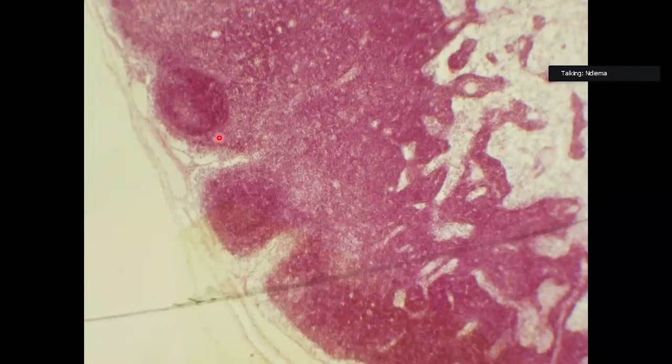This is the outer cortex comprising nodules, and once they have been activated, we have a germinal center and the mantle zone, which we had talked about earlier on.